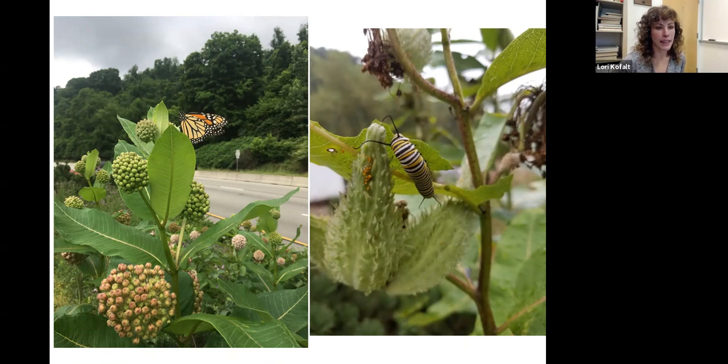It's the host plant for the butterfly, which means that this is the only genus of plants that provide the adequate nutrition for the larva, which is pictured on the right here, of the monarch butterfly to eat and develop correctly. So without this plant, no monarchs.